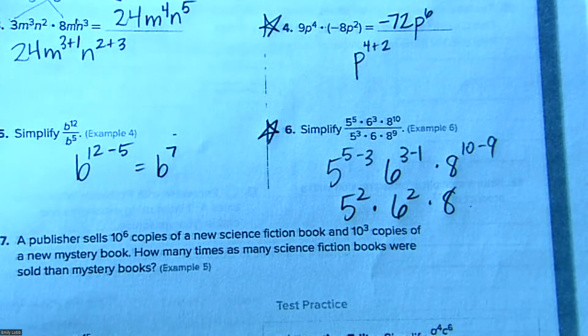Okay, questions, concerns about quotient of powers rules? Nope.